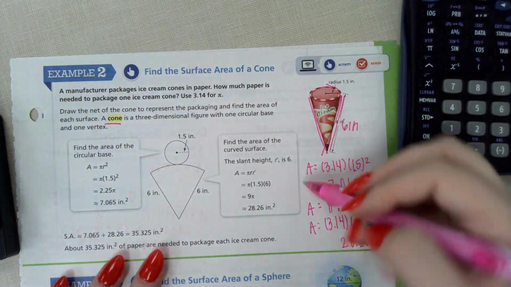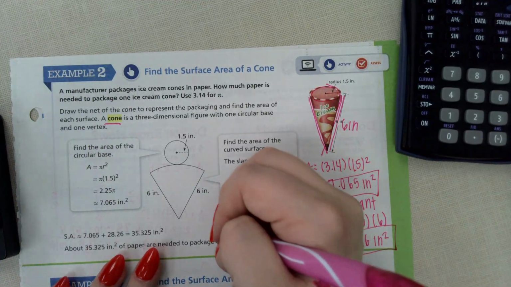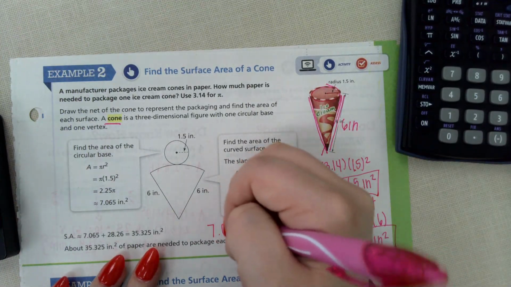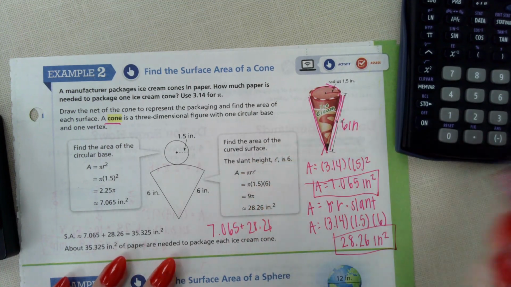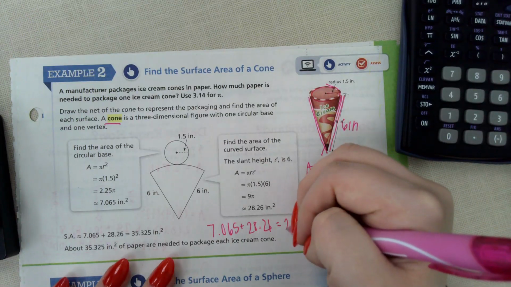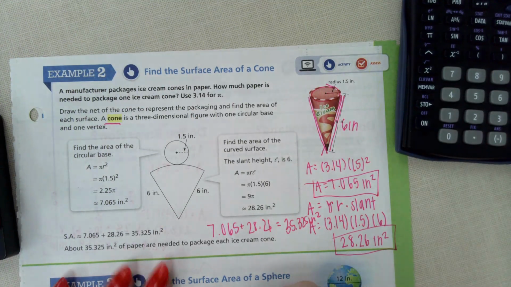Then to figure out my surface area, I add these together: 7.065 plus 28.26, and I get a final answer of 35.325 inches squared.